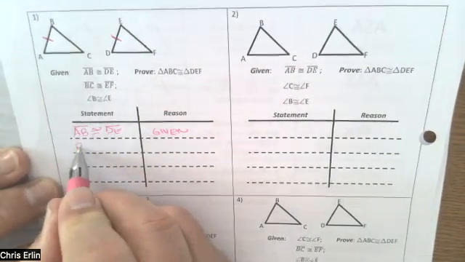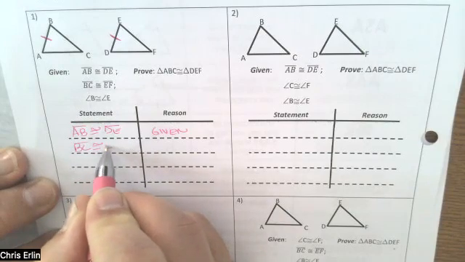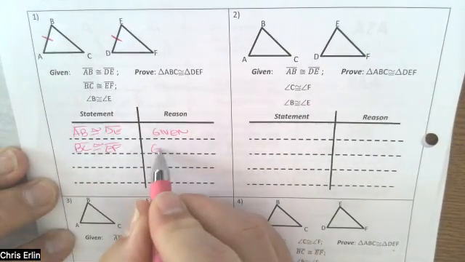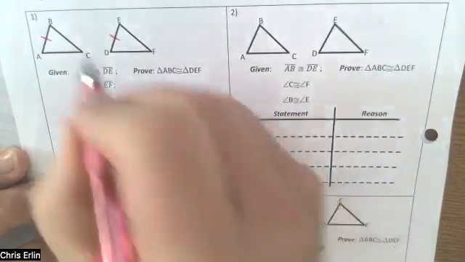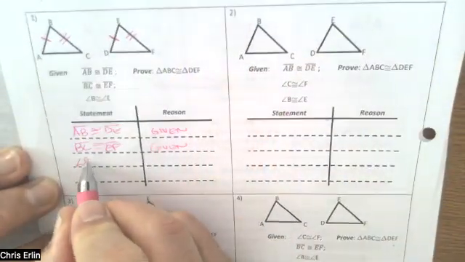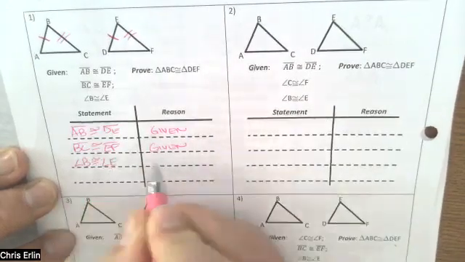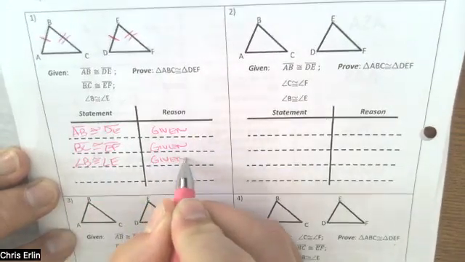Second statement is BC is congruent to EF, also given. And angle B is congruent to angle E, also given.